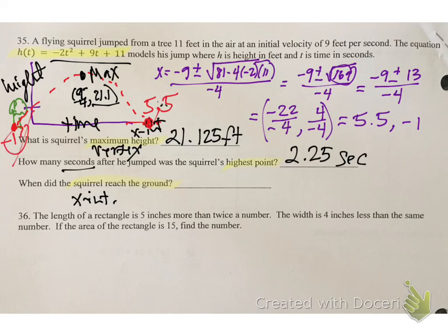You don't use the negative 1 because that's where he starts. That's not when he hits the ground. And also it would be negative time, and there's no such thing as negative time. So you use the 5.5 and that becomes your answer. You use the right x-intercept.